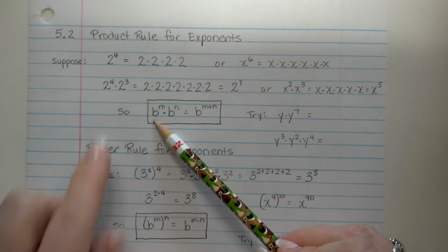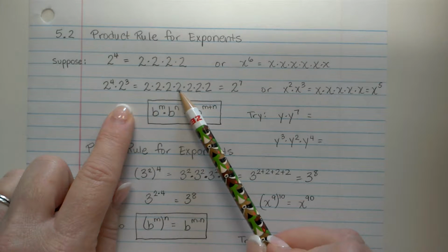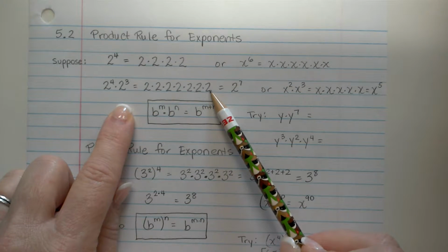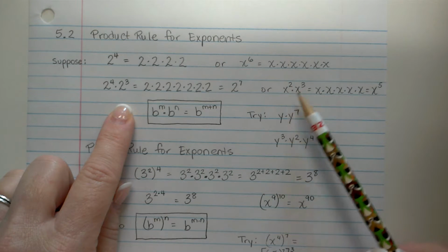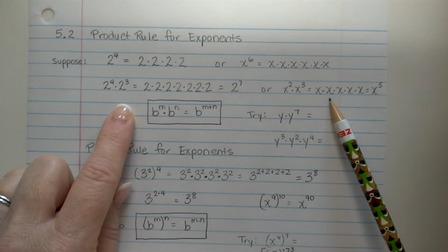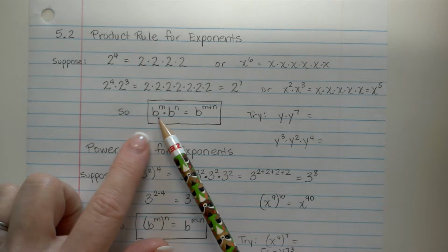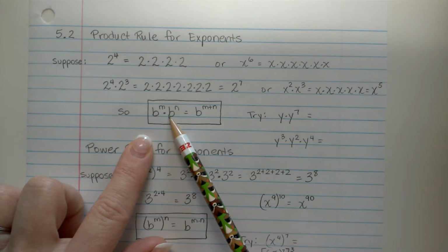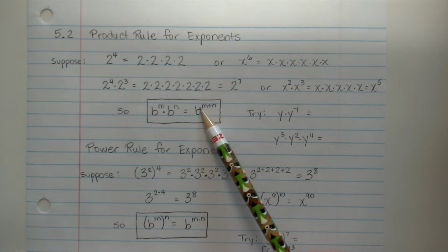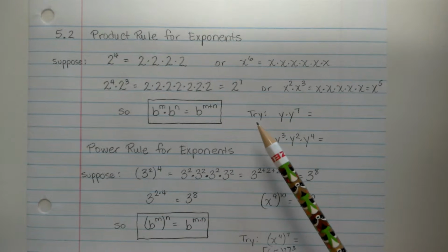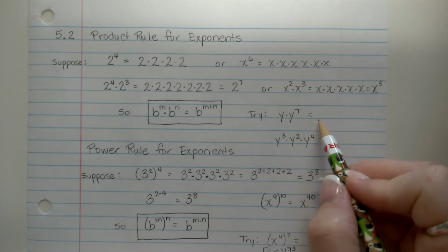So basically, any base, like 2 to the 4th times 2 cubed, is the same as four 2's multiplied and 3 more 2's multiplied. So altogether, there are seven 2's. Similarly, if you multiplied x squared times x cubed, it's 2 x's multiplied, 3 more x's multiplied, you have 5 x's altogether. So basically the rule is that when you're multiplying the base, and again the base could be this 2 or the x or whatever you have, you just add the exponents because that's how many total you're going to have.